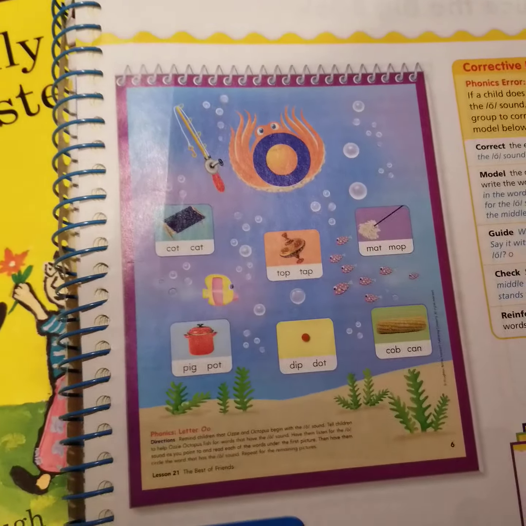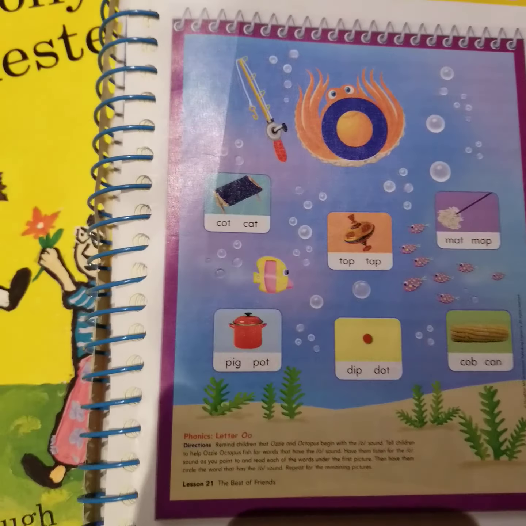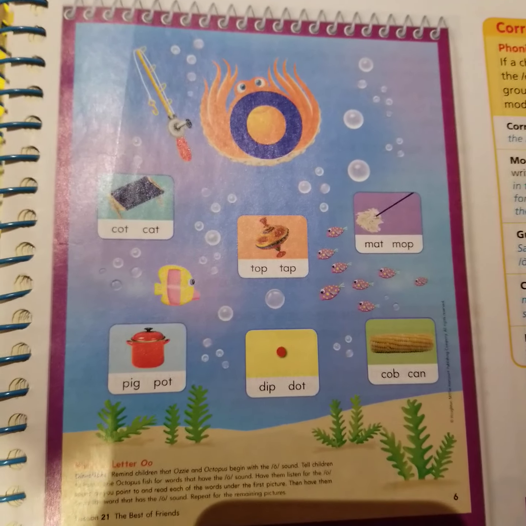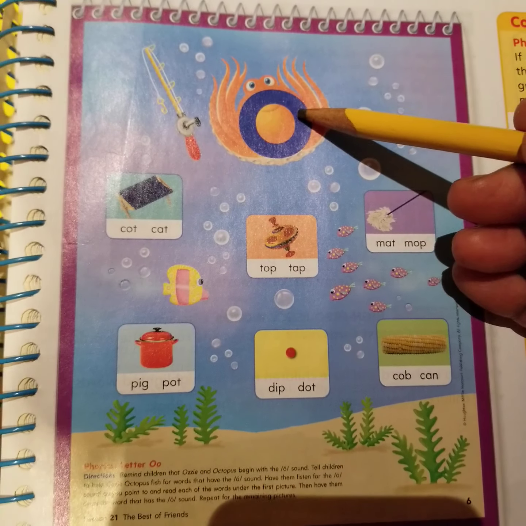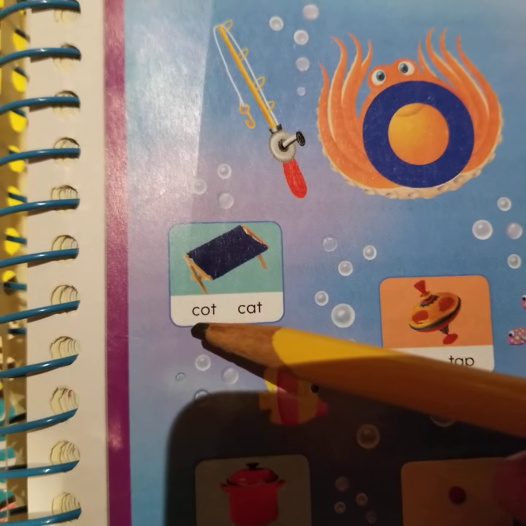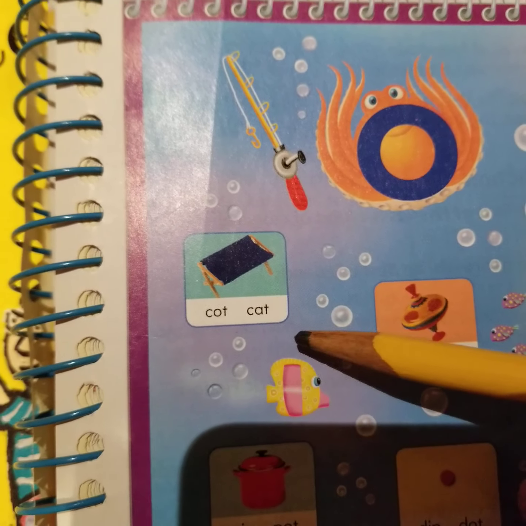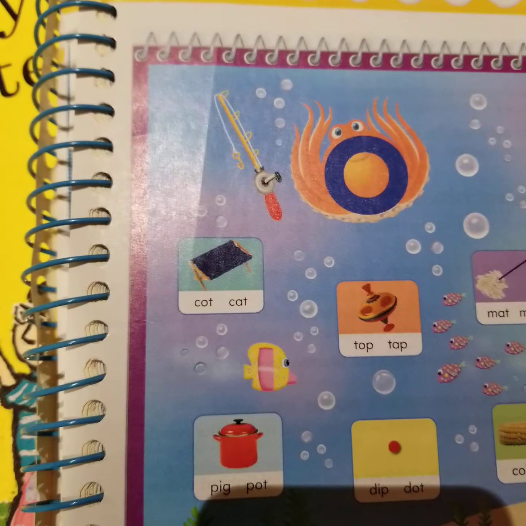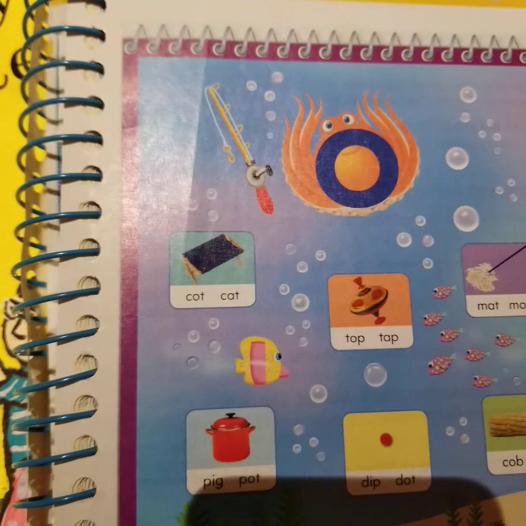All right, so let's take a look at our chart that we would actually be doing in class. Of course, we're going to use my book instead because I don't have the big chart here with me. So on this chart, we're going to circle all of the words that have the ah sound in them. And so coming in closer, you see we have the word cot and the word cat. Cot, which is a bed you sleep on, or cat.